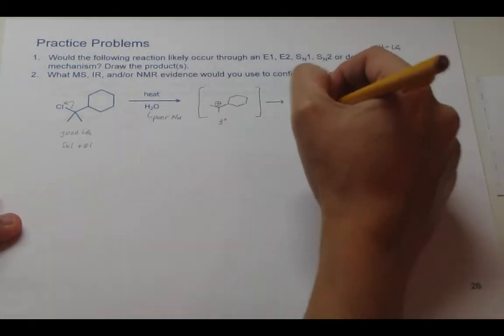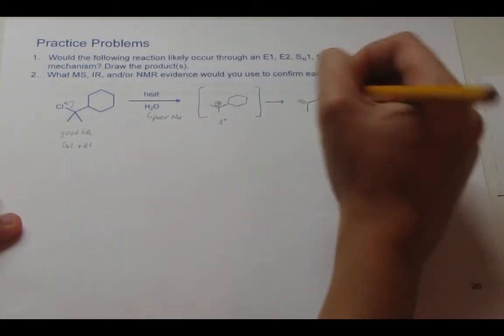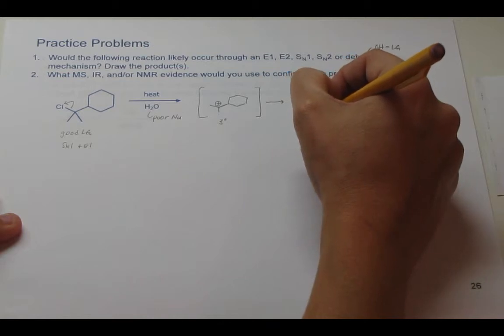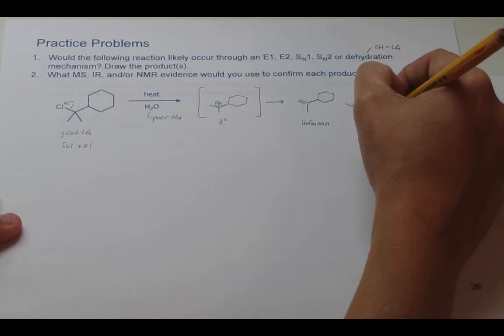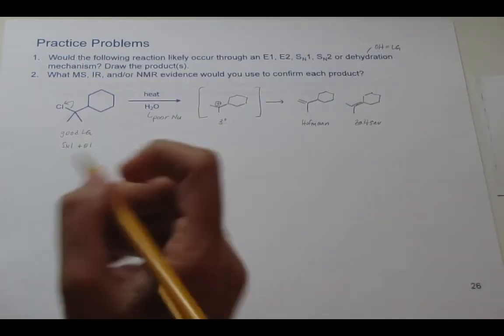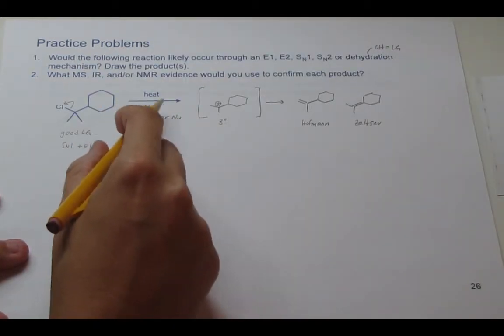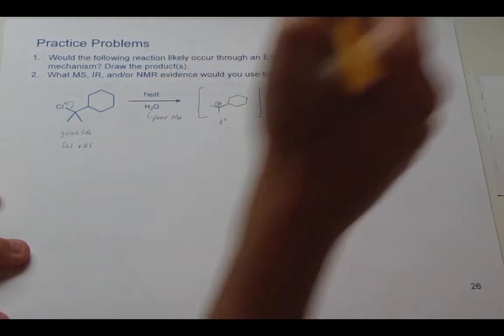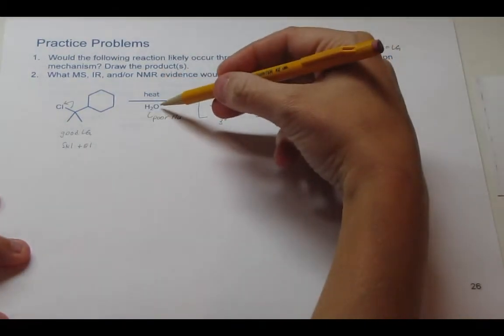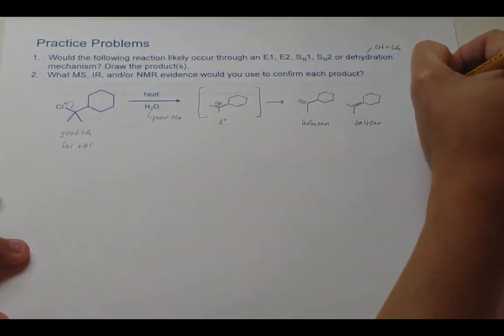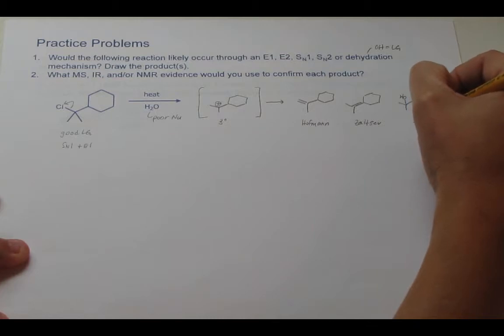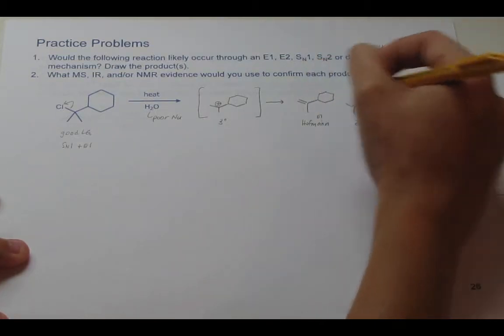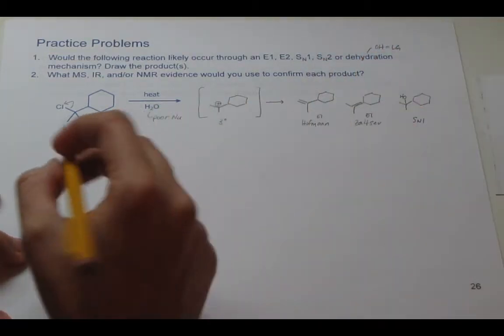This one is di-substituted, and this one is tetra-substituted, so this would be the Hofmann, and this would be the Zaitsev. And then the SN1 product would be the nucleophile just attacking where the carbocation was. And since our nucleophile is water, our product is going to be an alcohol. Okay, so we have two E1 products and one SN1 product.